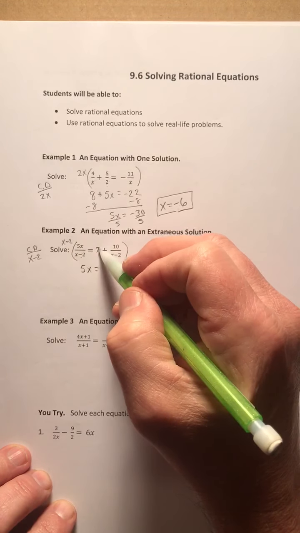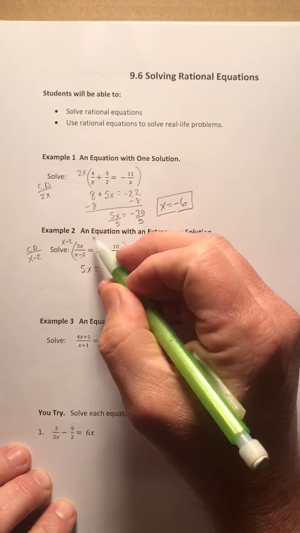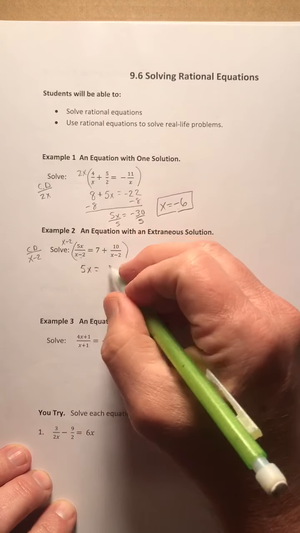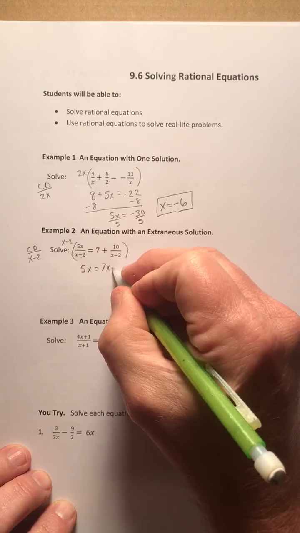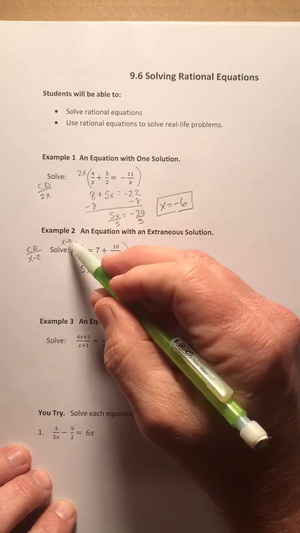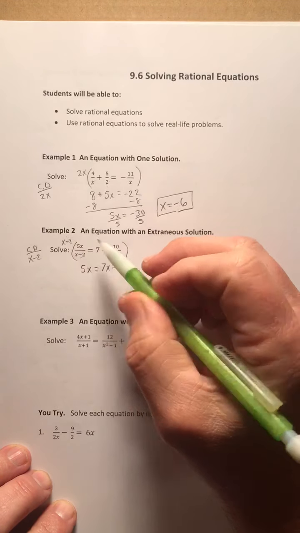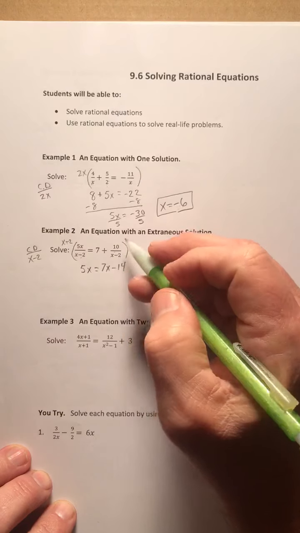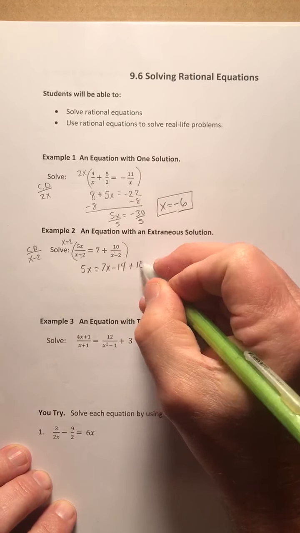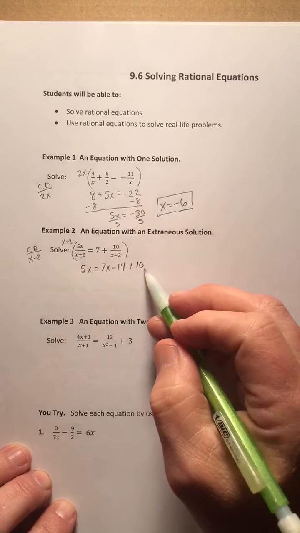Then we multiply x minus 2 times 7, so we distribute the 7 in there, so we get 7x minus 14. And then we multiply the 10 over x minus 2 by the x minus 2. The x minus 2's cancel out, so it just leaves us with 10. And then it gives us a problem to solve.